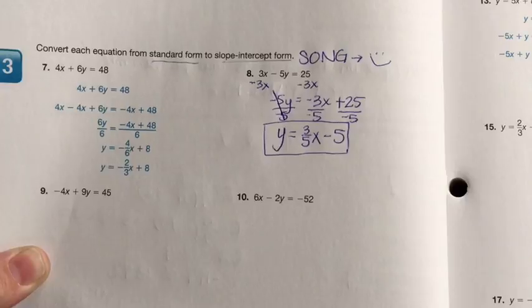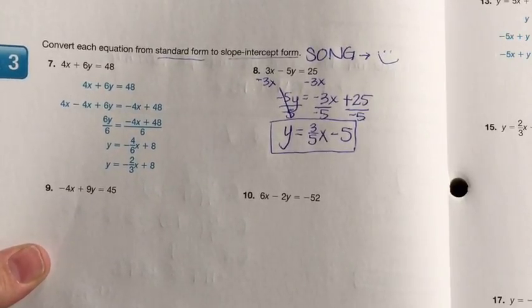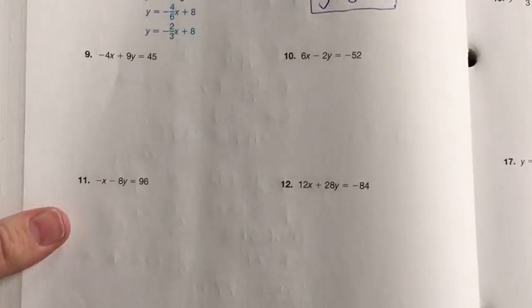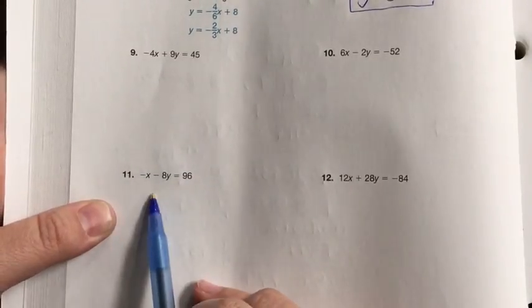So do the same thing on the next ones. Add or subtract the x term, then divide by the coefficient of y. Let's do number 11 together.